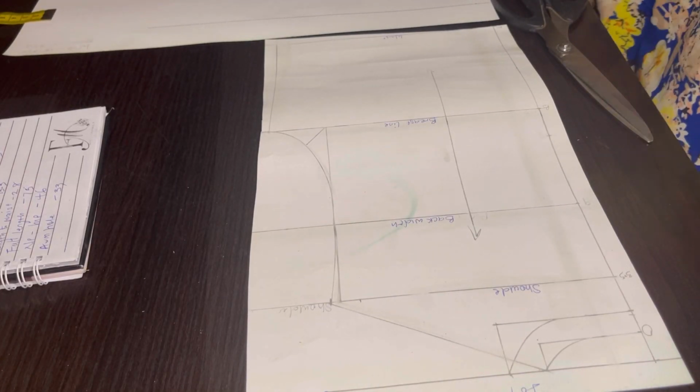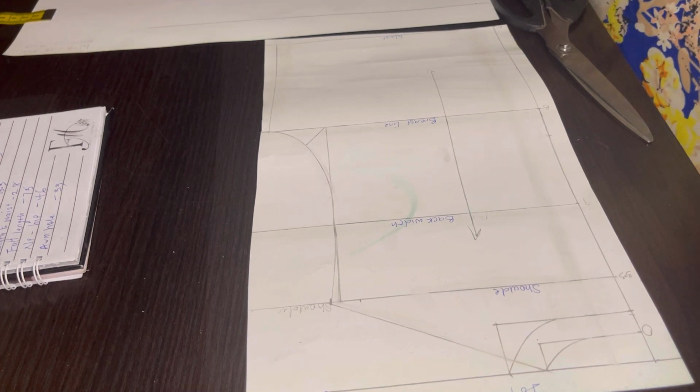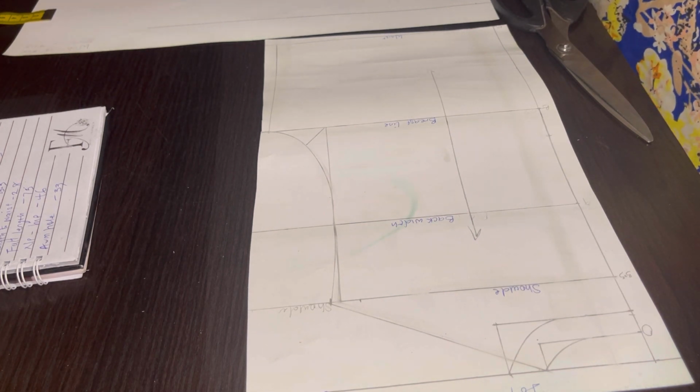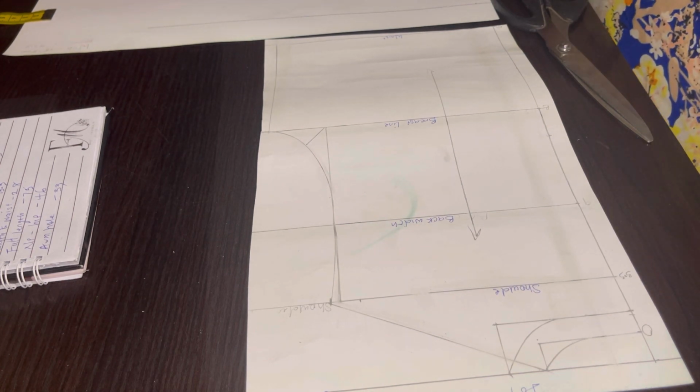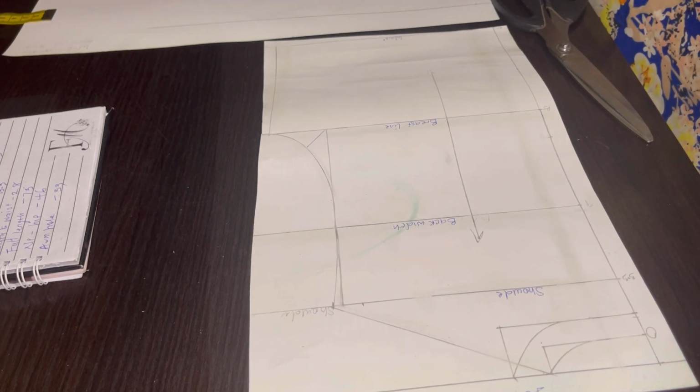So now I'm going to show you how to convert the back bodice to a dress too. So this is the back. I'm going to show you back too.